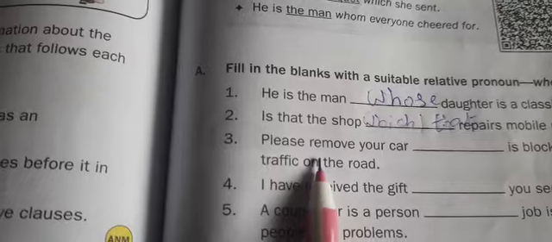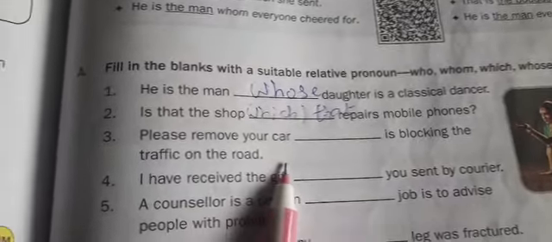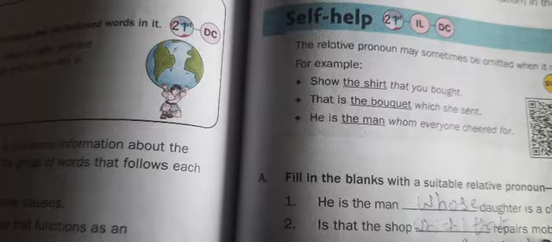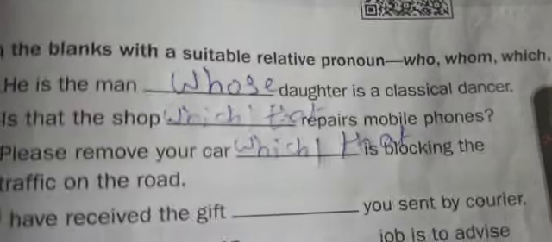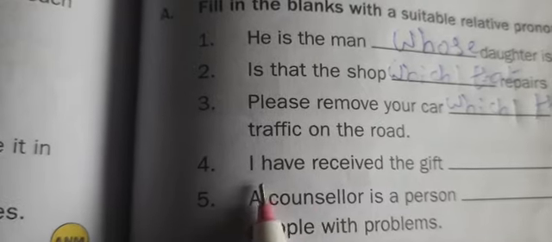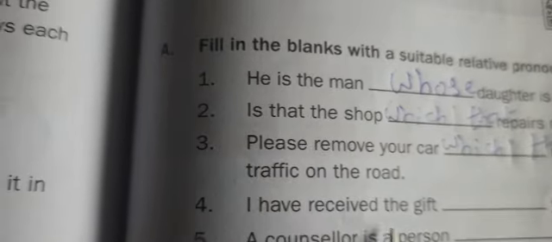Now third, please remove your car which that is blocking the traffic on the road. Again in the third blank we can use which or that. Now sentence number 4, I have received the gift.